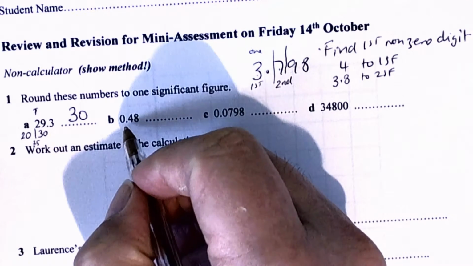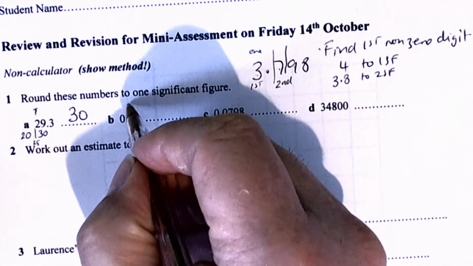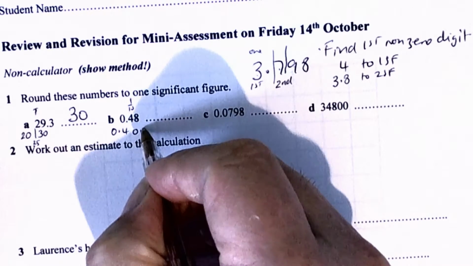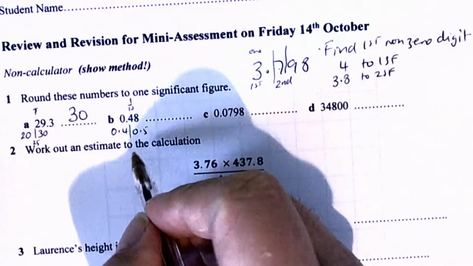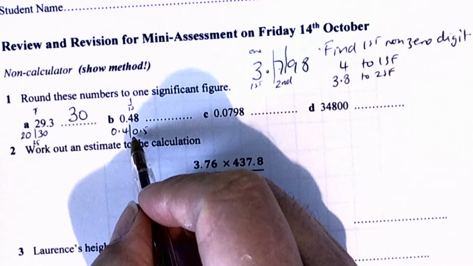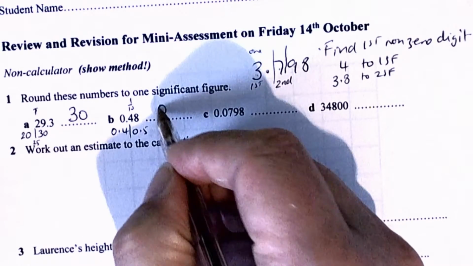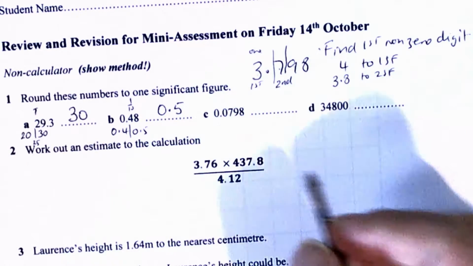0.48, the first non-zero digit is the 4, so that's in the tenths column. So it's asking us, is it 0.4 or is it 0.5? And again, if we look halfway, it would be 0.45, and 0.48 is closer to the 0.5, so it'll be 0.5.